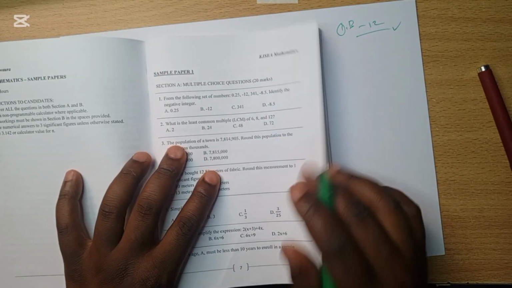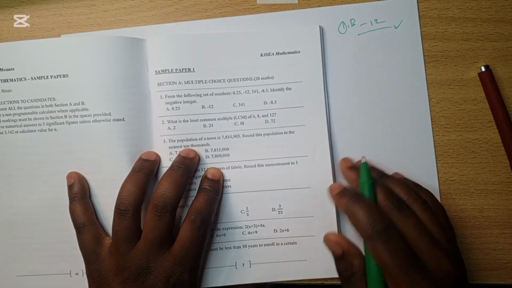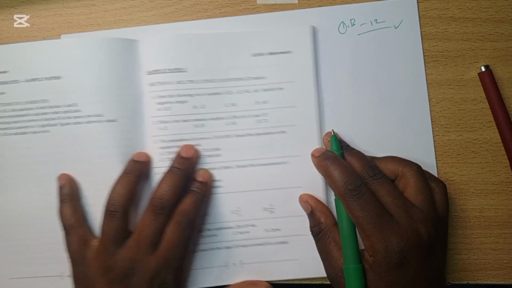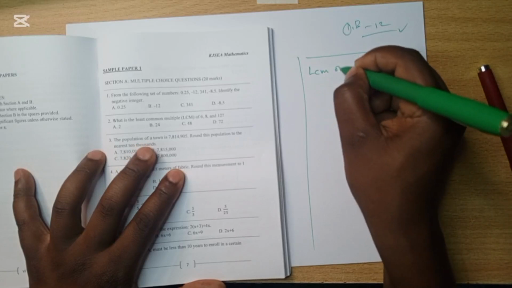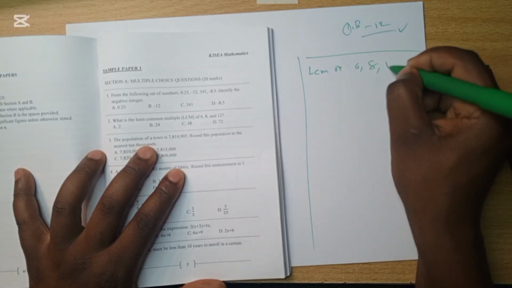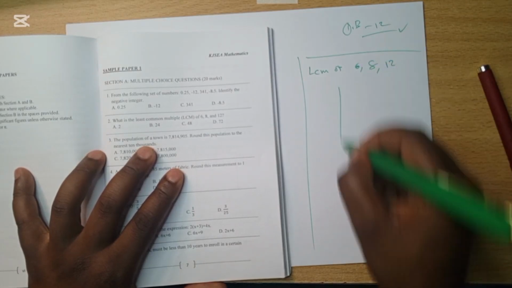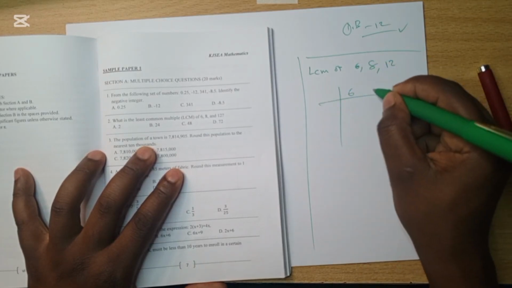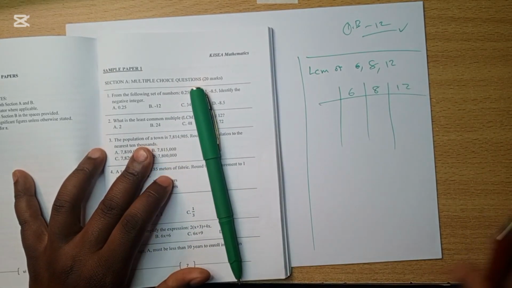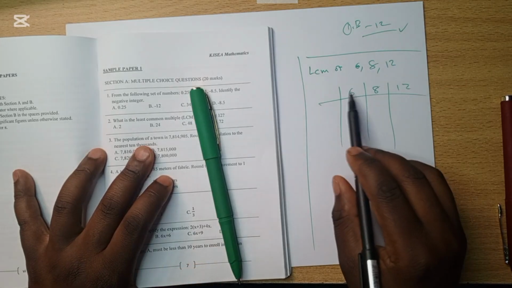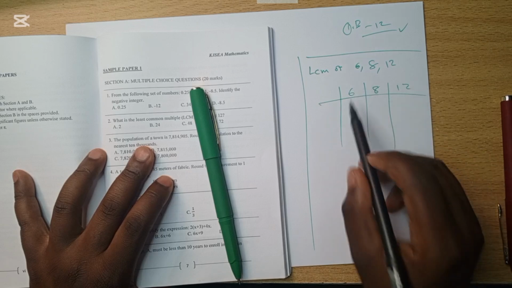The next question, question 2. What is the least common multiple, LCM, of 6, 8, and 12? How do we find LCM? I know you know how to do this. You draw such a table and then you begin finding common factors.